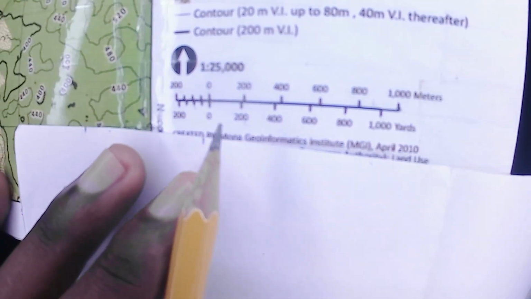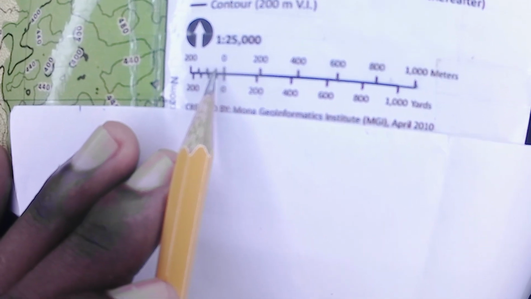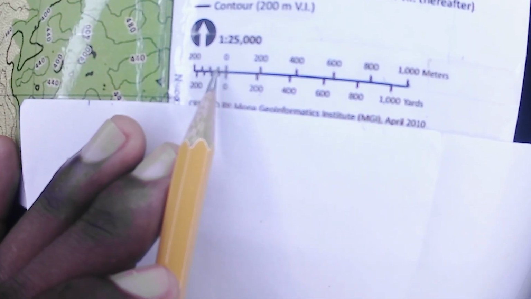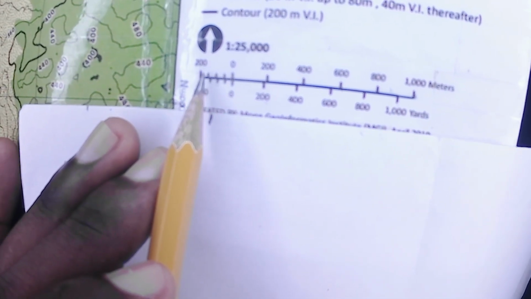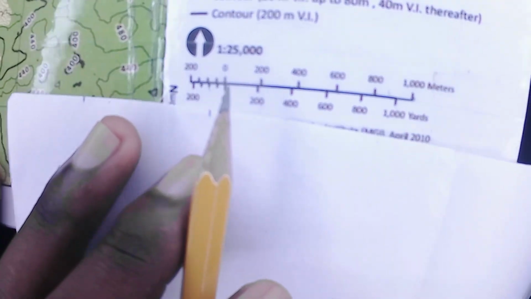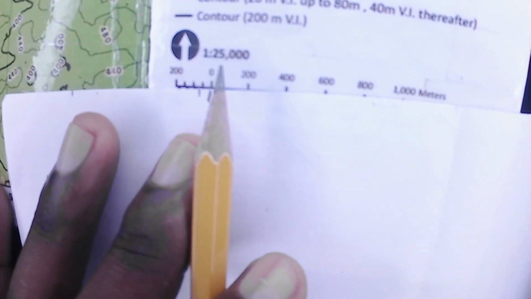So each graduation, as you can see, is valued at 50. So 50, 100, 150, 200. So I put it here, and it seems to be based on this.